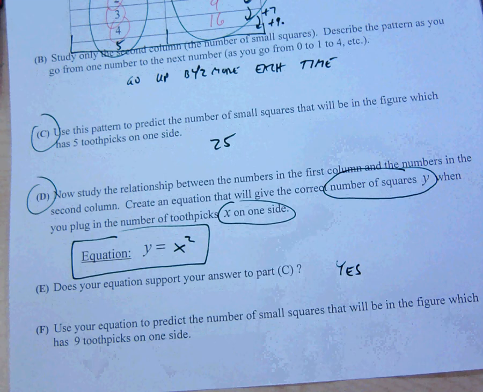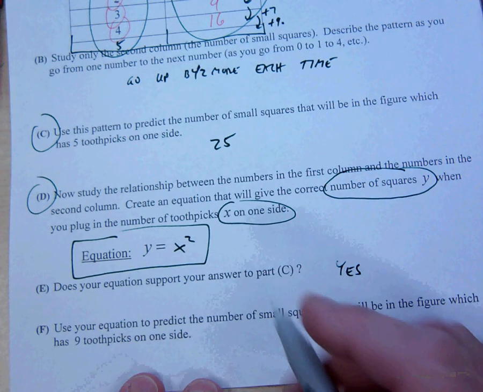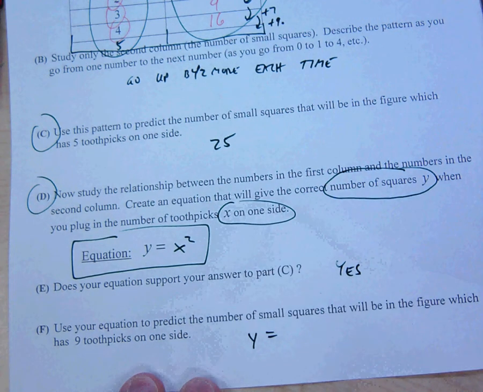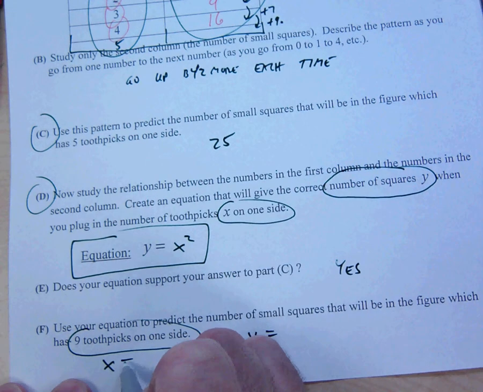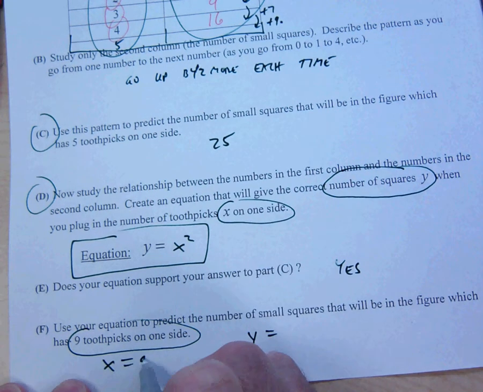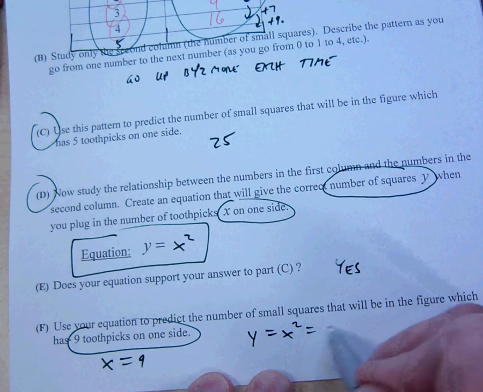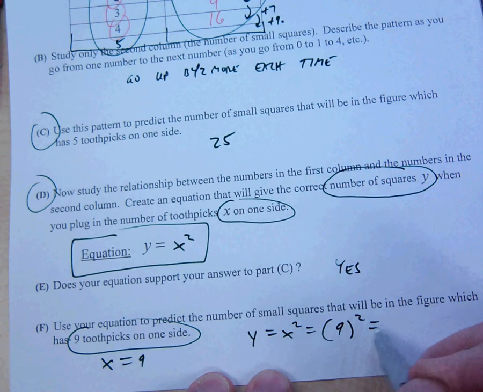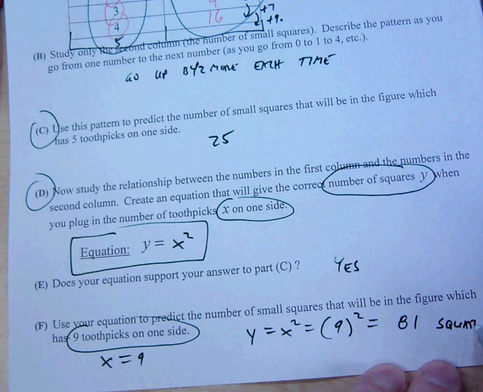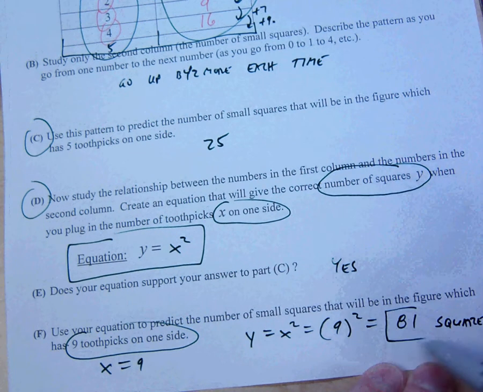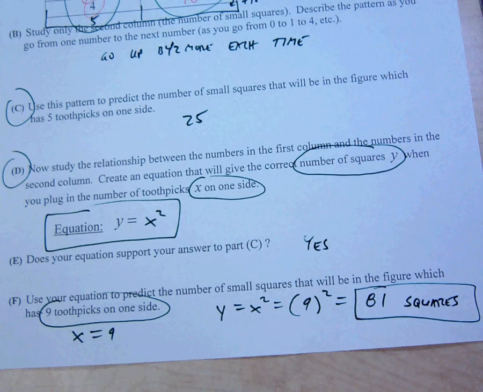Okay, now, how would I figure out the number of squares y for 9 toothpicks on the side? You would plug in 9 for x. And so you'd get 9 squared, which is obviously 81 squares. Got it, guys? Okay, good. All right, let's do the lesson now.